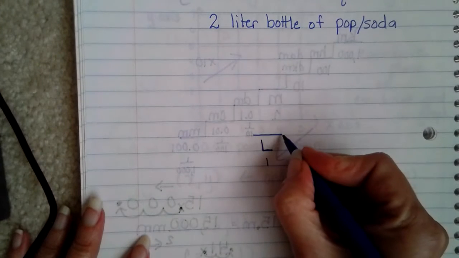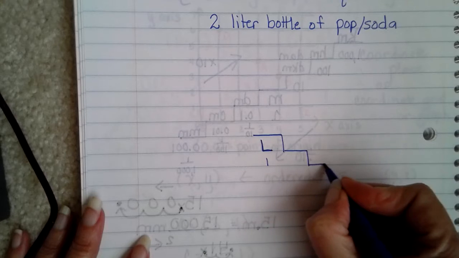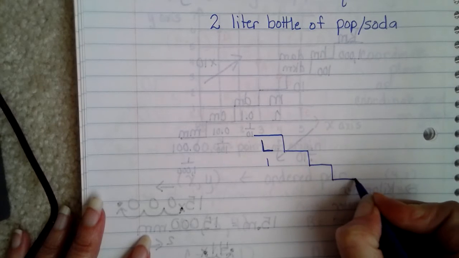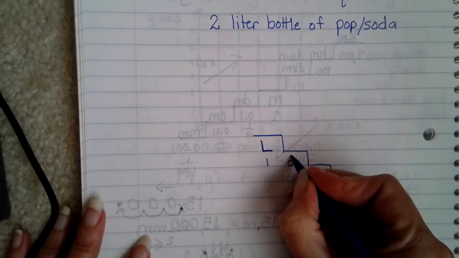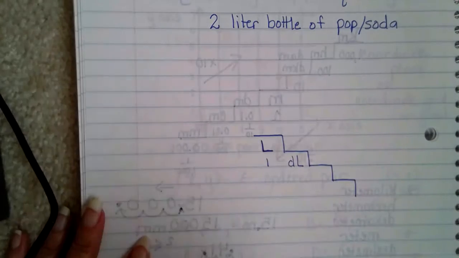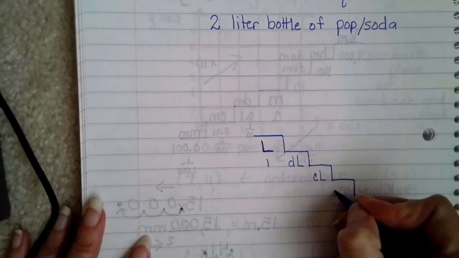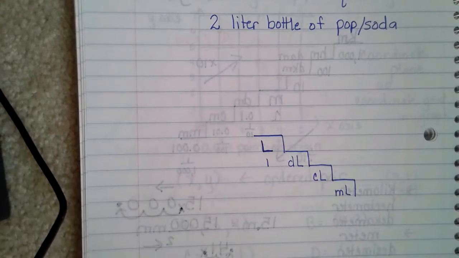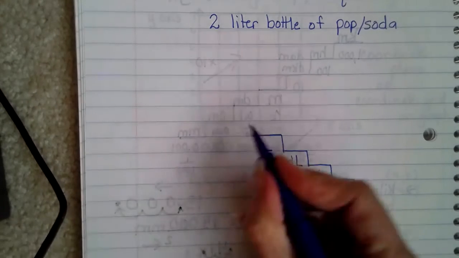So then if we follow the same things with the meters, we know that we can go down 3 steps. And if you remember back, we have a deciliter, we will have a centiliter, and we will have a milliliter. And this is what's kind of neat about the metric system, is that the liter is the only part of the word that changes.